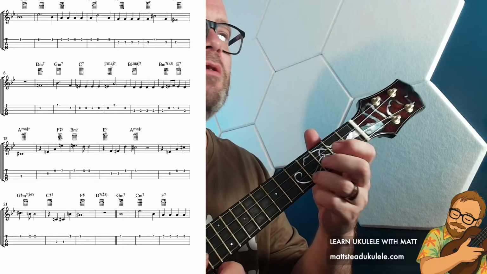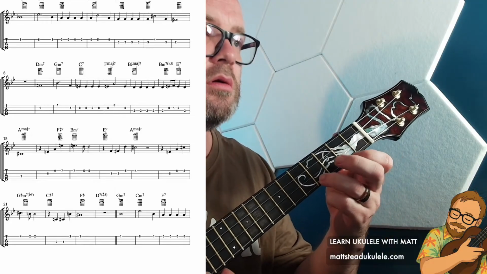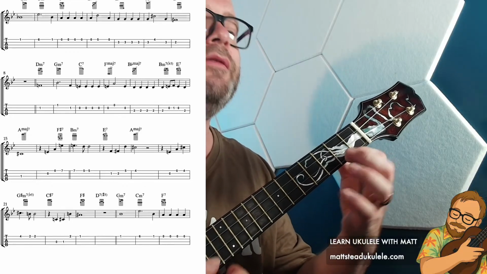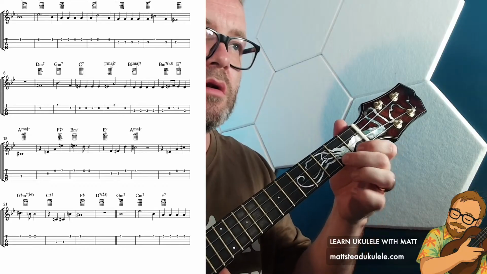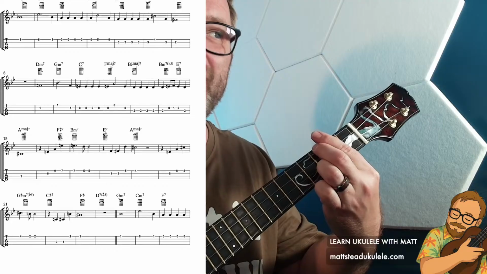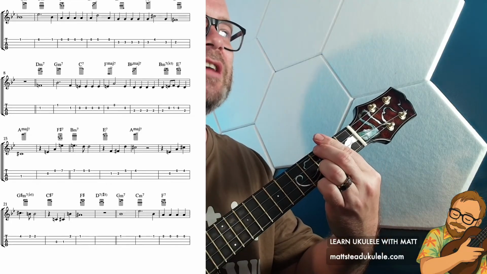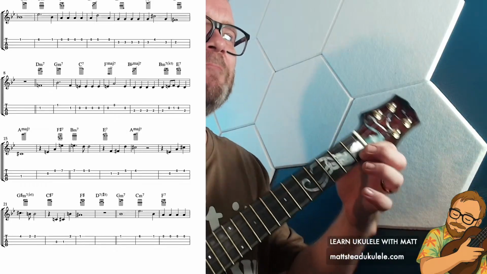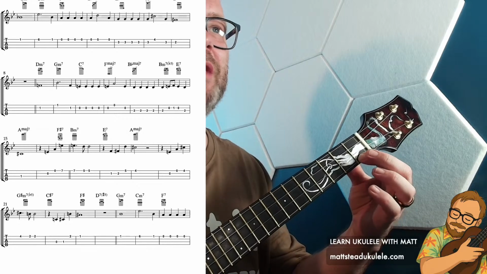Fantastic. Then we go up again. And down to the low C. Isn't that lovely? Got a beautiful chord there. D7 augmented 5. Gorgeous. We'll come to that later, don't worry. Let's keep going then. The next section is basically a repeat of the A section.